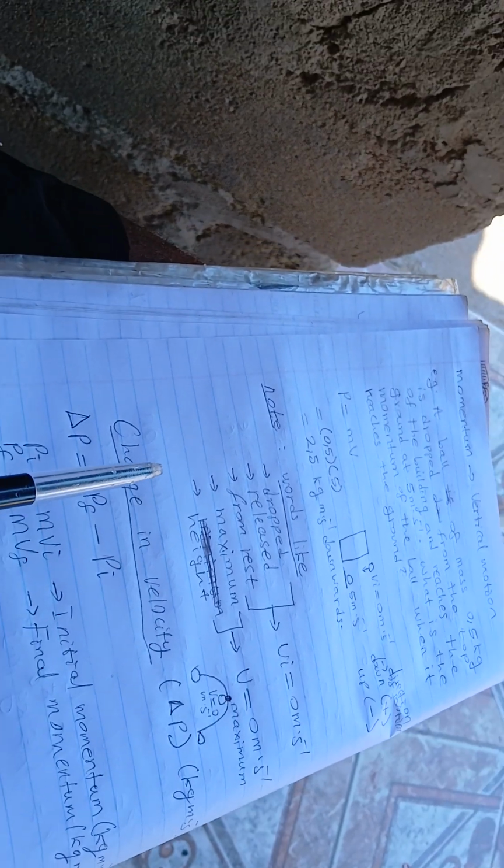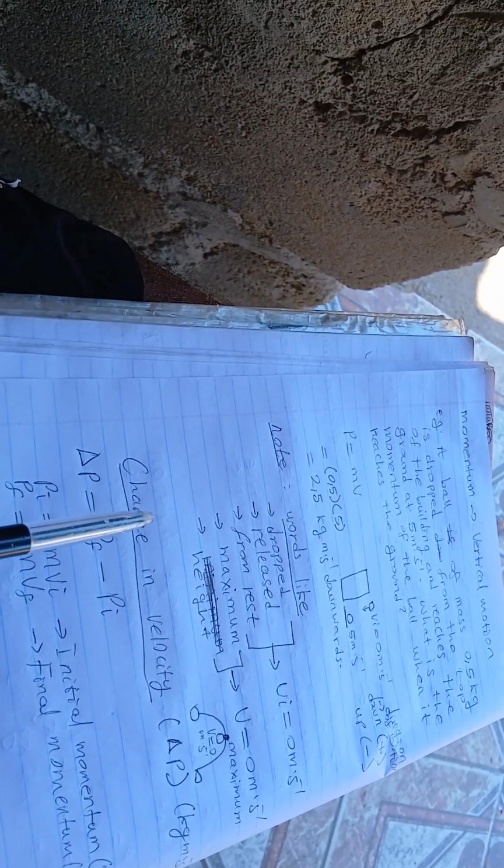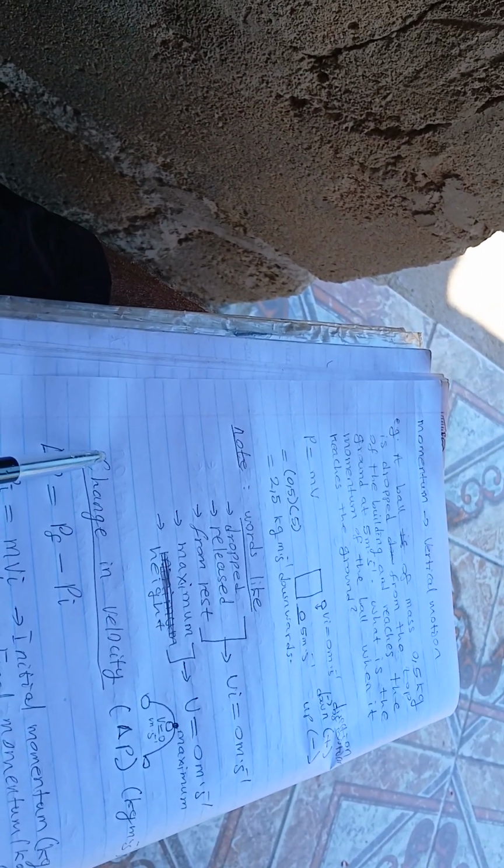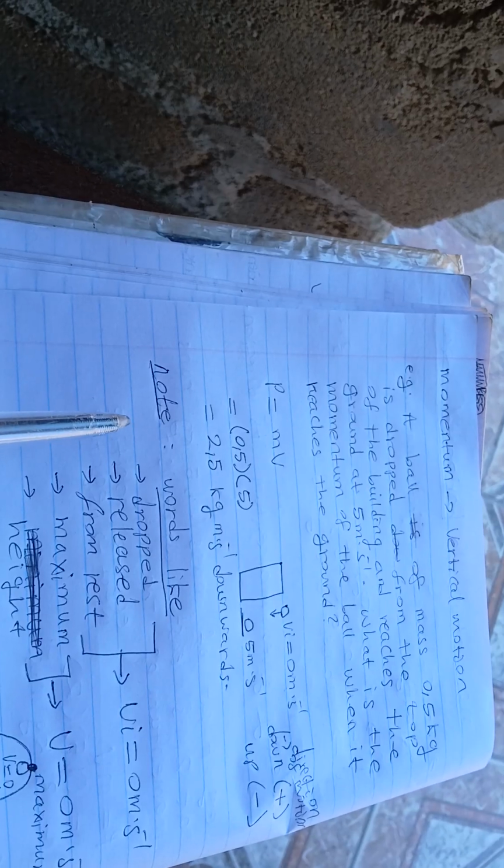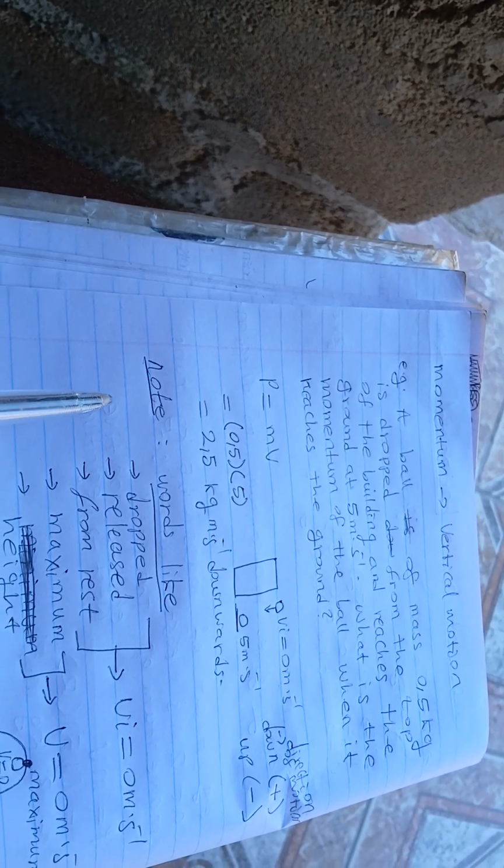All right, now change in velocity. In fact, here I meant to say change in momentum. Okay, but we'll deal with that later. All right, so you have seen momentum in the horizontal direction, momentum in the vertical direction, right?